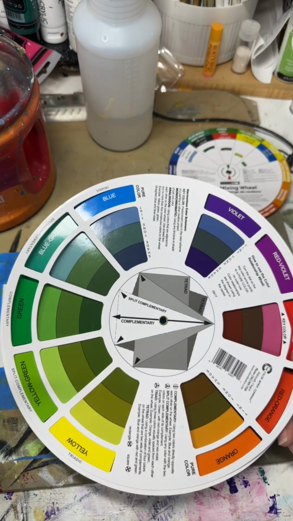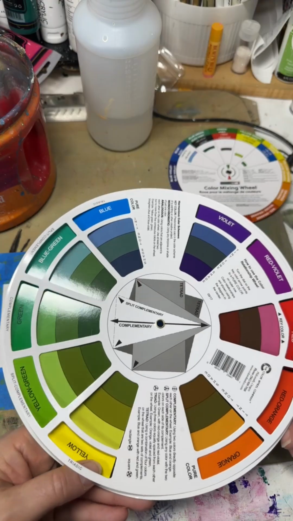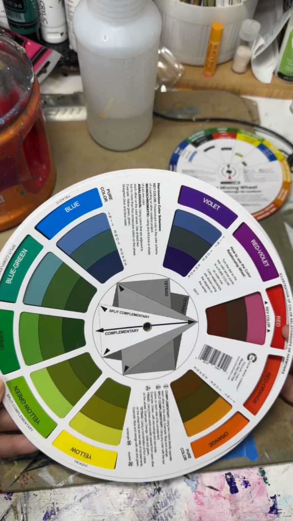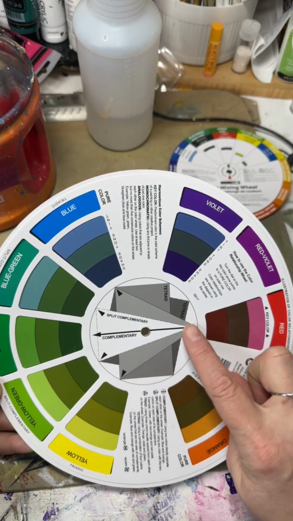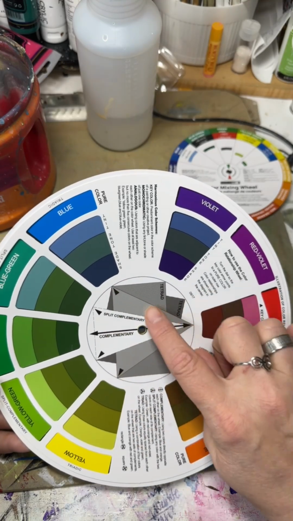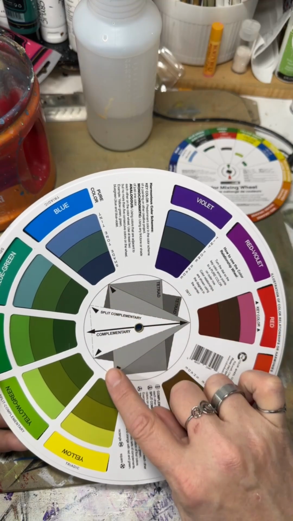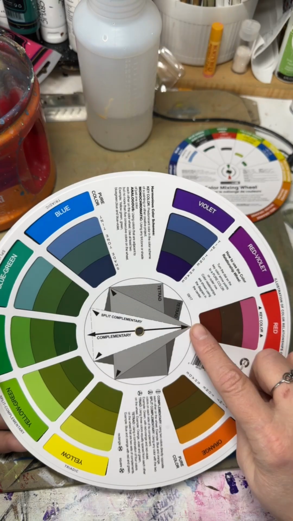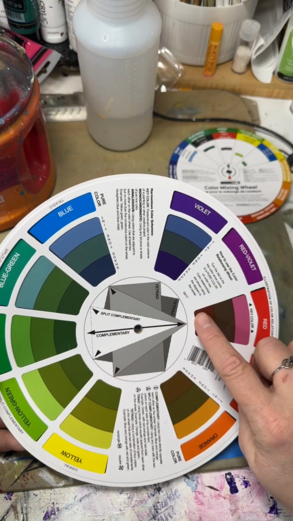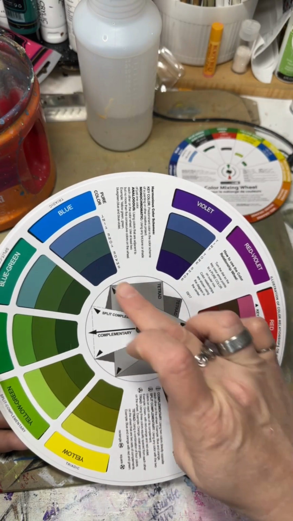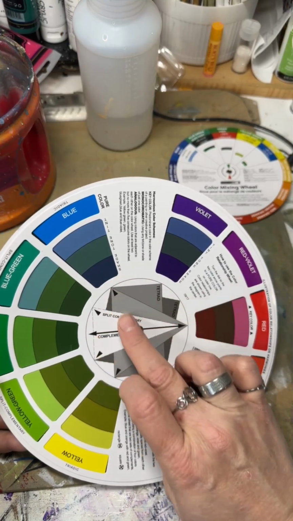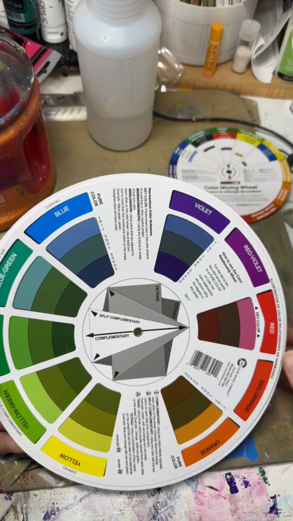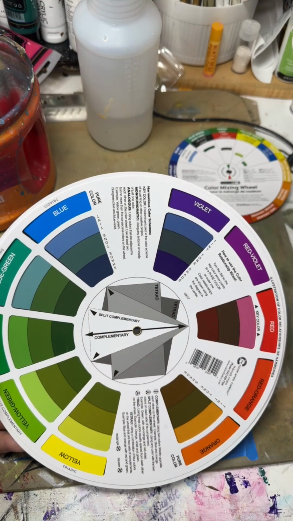But just to start off with, we're going to use their color palettes. Now, this right here is called a complementary color scheme, because it has red and it has blue. This is the primary colors. You see that? And then this is complementary color scheme right here.